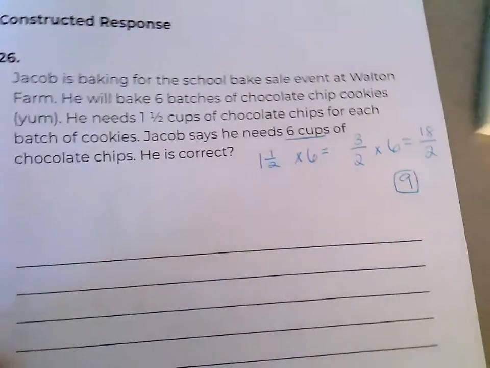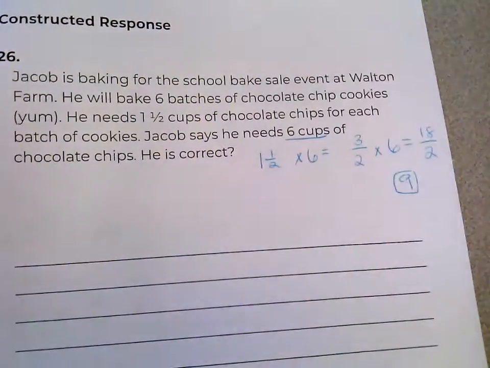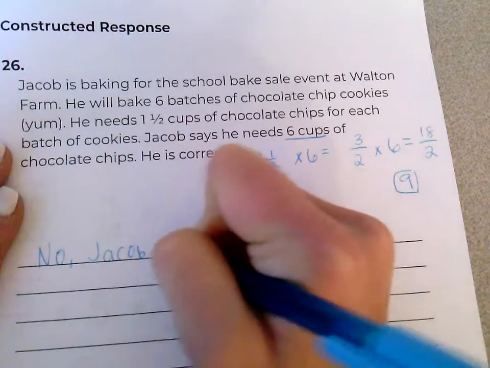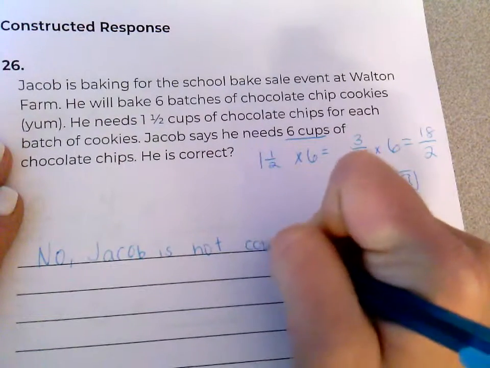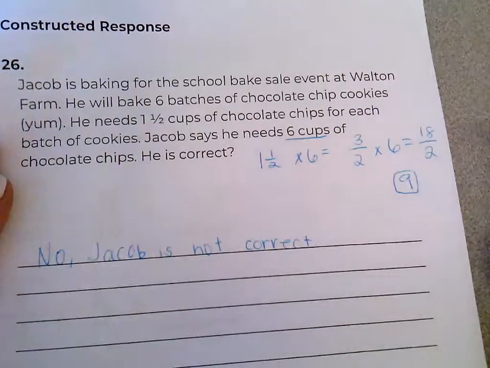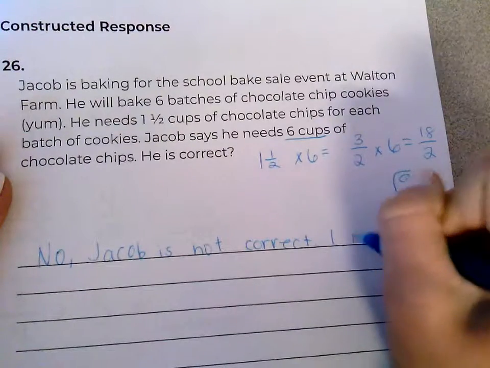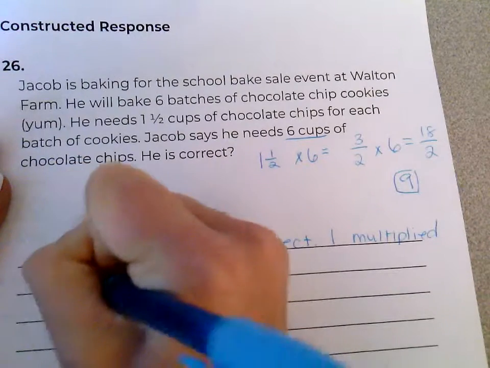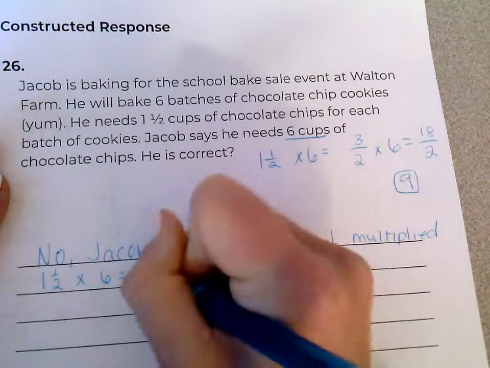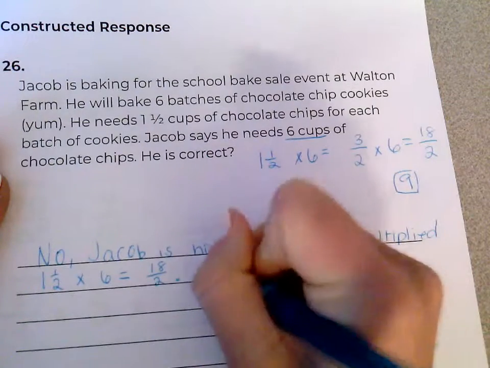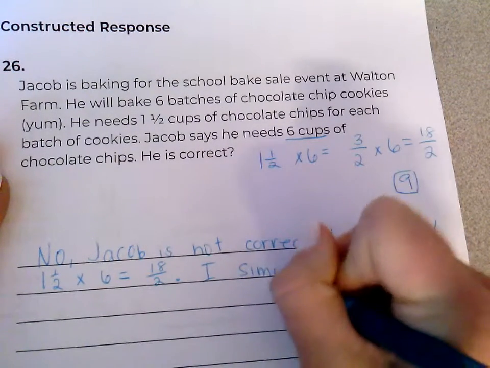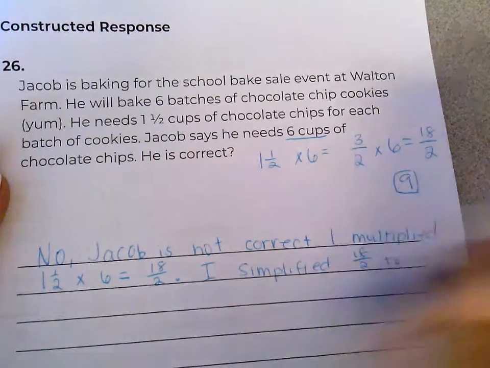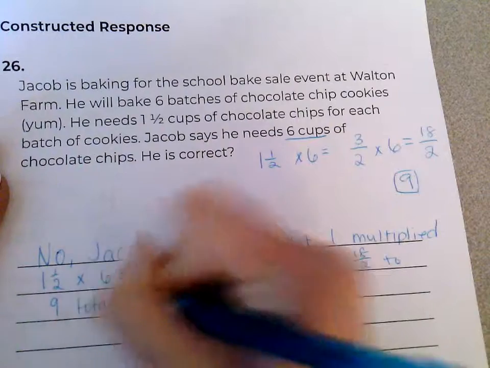So moving forward, is he correct? We're going to say no. Jacob is not correct. And now we need to explain to our answer why. I multiplied 1 1/2 times 6 to equal 18 over 2. I simplified 18 halves to 9 total cups.